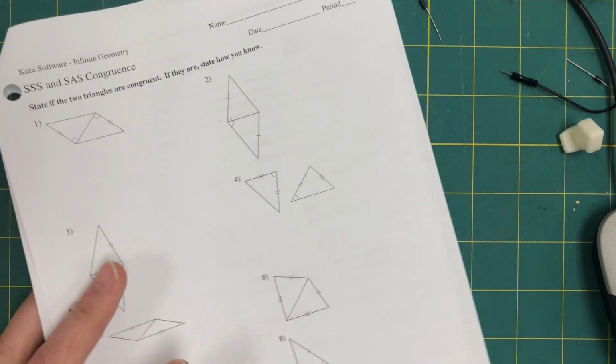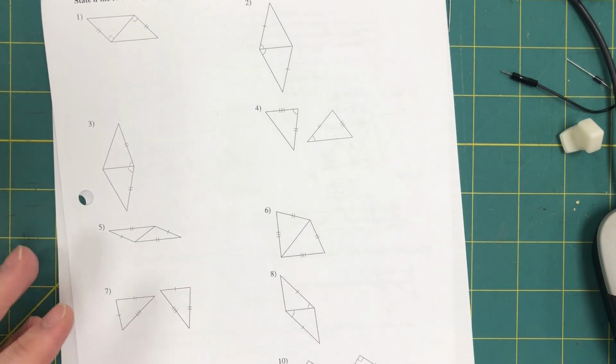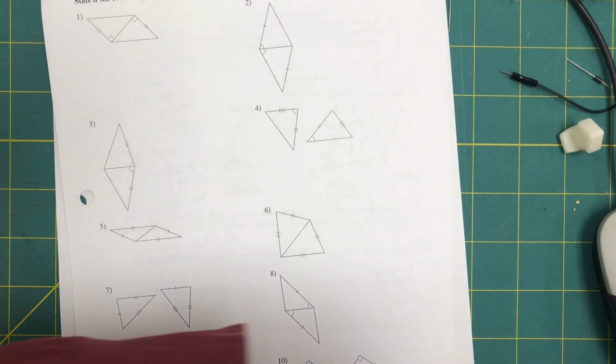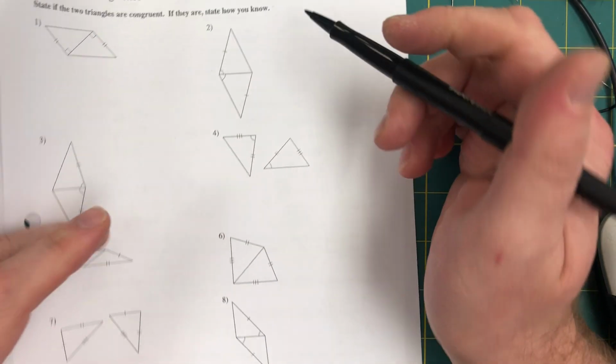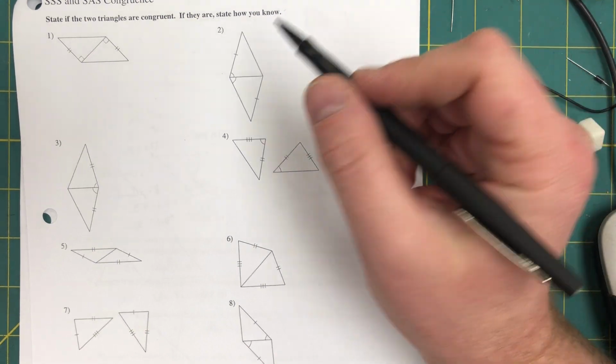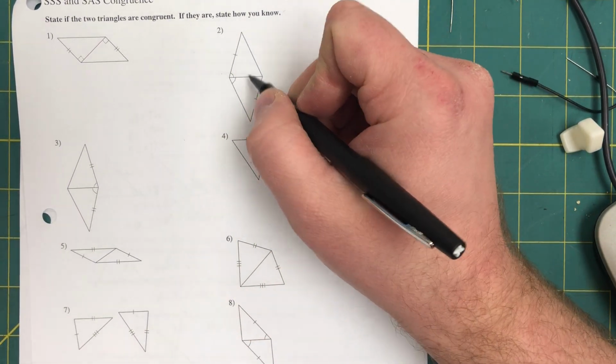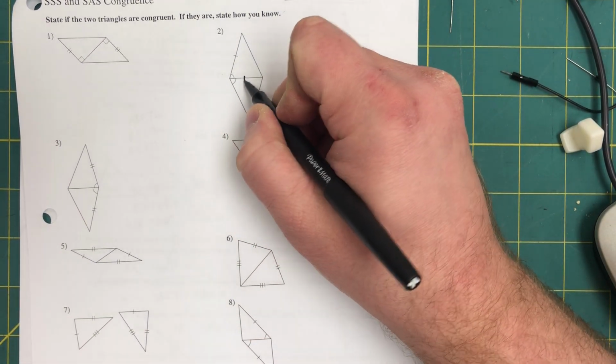All right, now we have homework. Or practice, really. Yeah, I'm gonna call it practice. So it's just a matter of going through and seeing, is this SSS, is this SAS, or is it neither? And let's do one that's neither, just so that you have that in your back pocket. So let's look at number 2. Number 2, they share a side, so I can put a double line on that side.